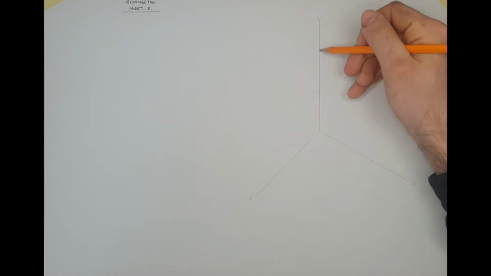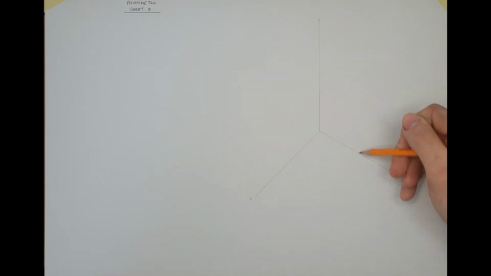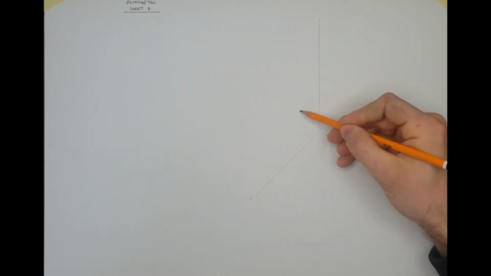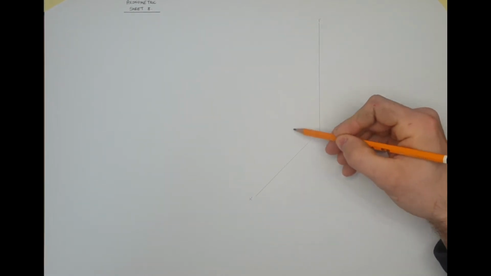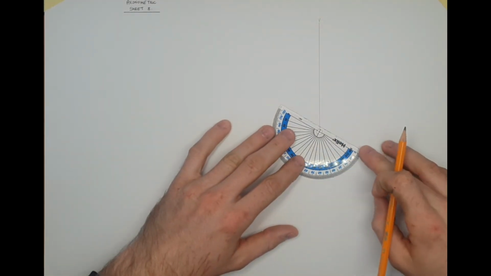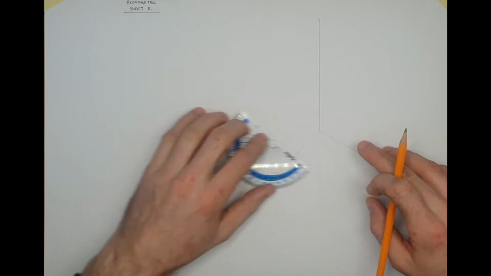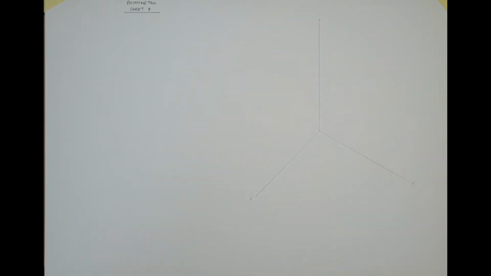We have our y being vertical. We have a 120 degree angle here between our y and our z, and we have a 135 degree angle between our y and x. And what does that give us down the ground? It gives us 105. Now I would always do a quick check, just to make sure we didn't make any mistake. It's very easy with a protractor sometimes. That's fine, that's 105 there. So 105 degrees on the ground.